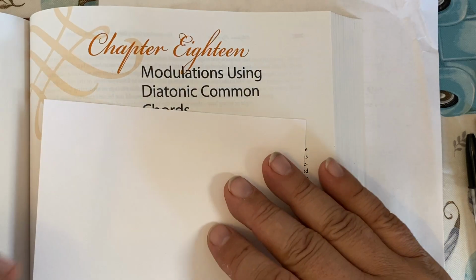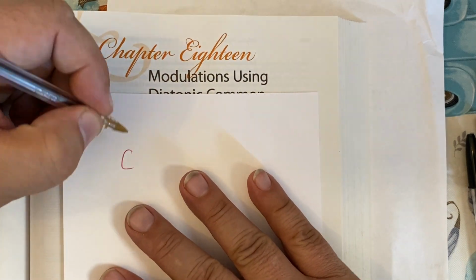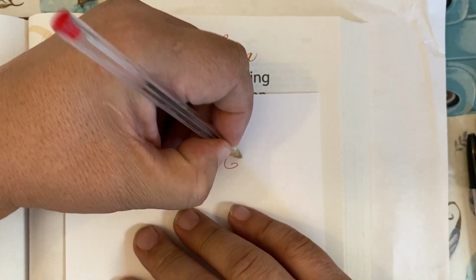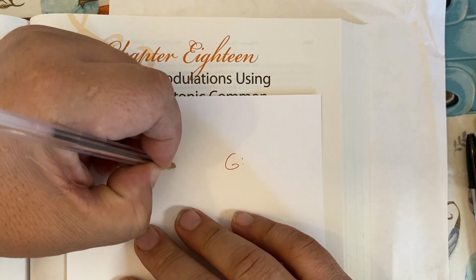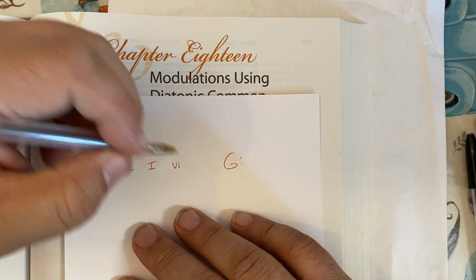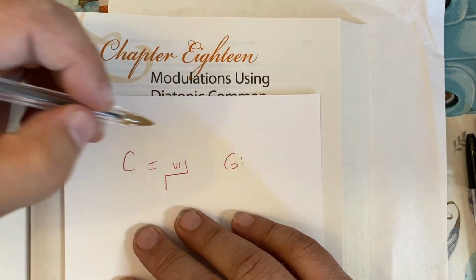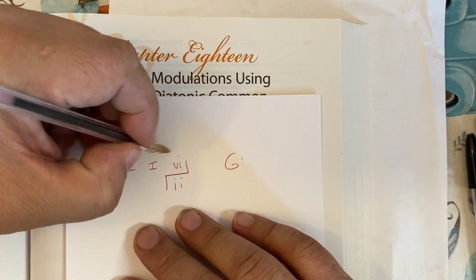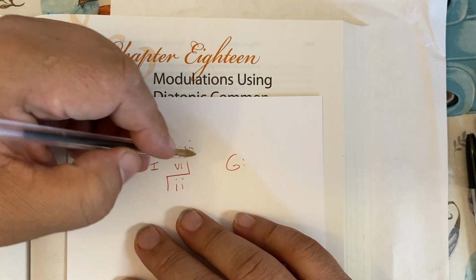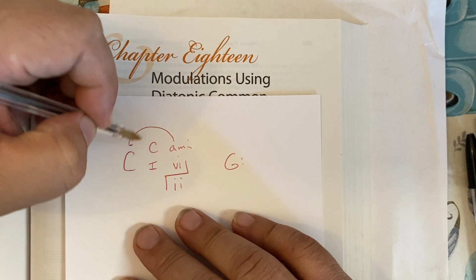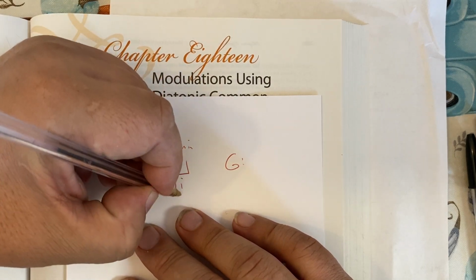In short, if I'm in the key of C and I want to go to the key of G, I will find some chord in here, and most often it's usually the sixth chord for going to the dominant, and that becomes the 2. So this is a C chord, this is an A minor chord, and you can see that's 6 in this key, and then that's 2 in that key.